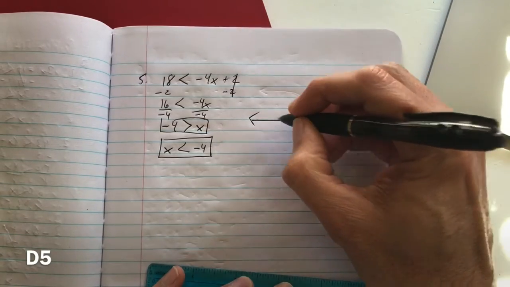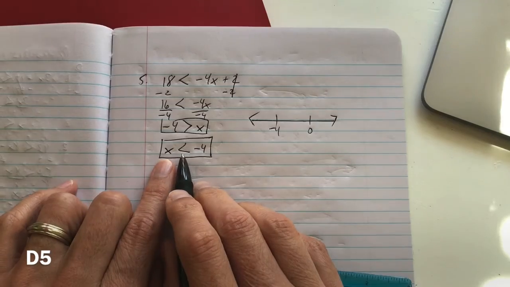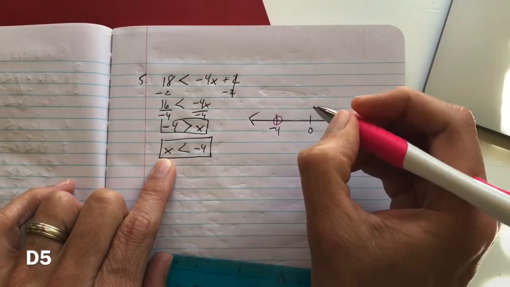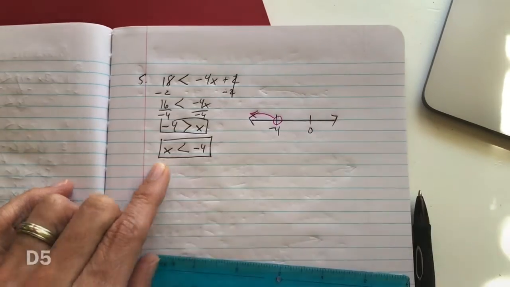So here we go. I have 0 and negative 4. In this case, because it's going to be that way, I will have an open circle that way. It's going to be going this direction.